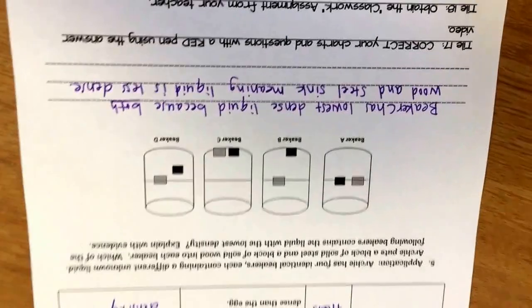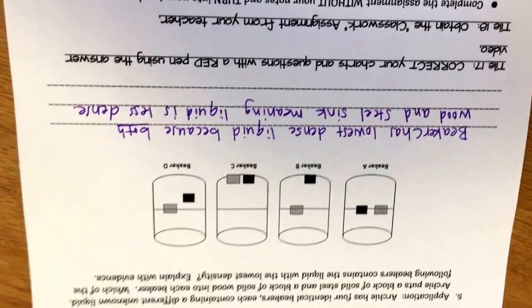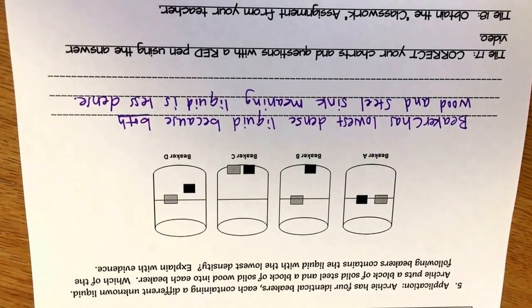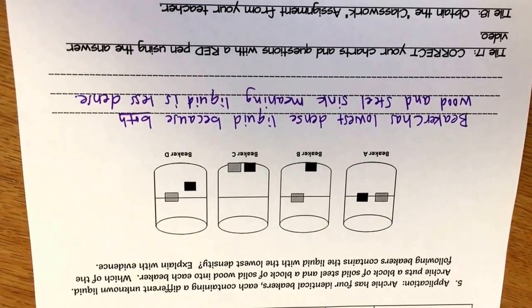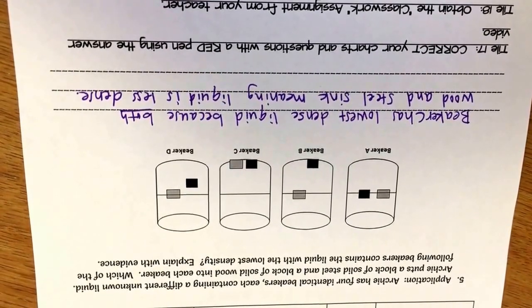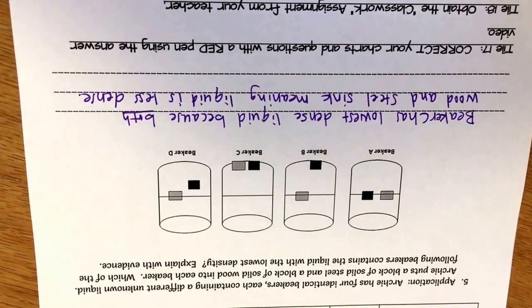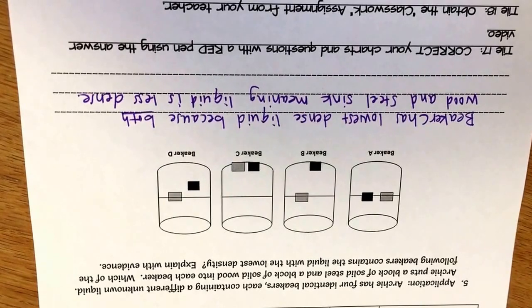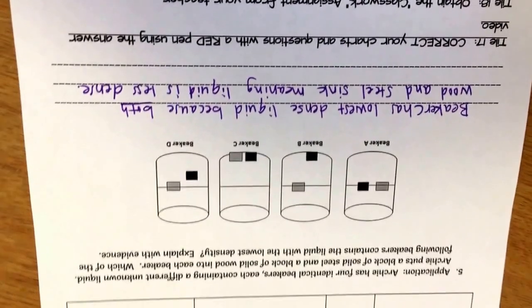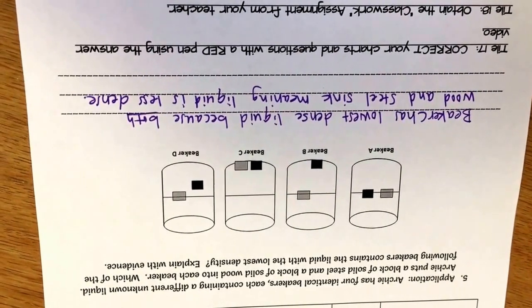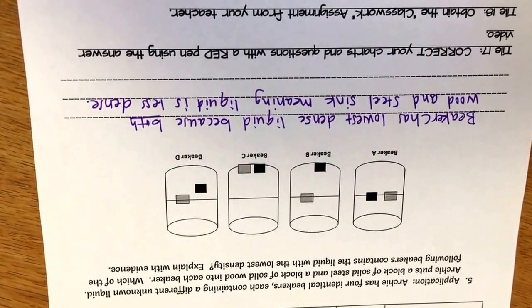So then I asked you to really think about it with Archie and his beakers. He has a block of wood and a block of steel. The beaker that has the lowest density is beaker C. That is because both of those blocks sunk to the bottom, which means that they are both more dense than the liquid, leaving the liquid being the least dense of them all. Make sure you make any corrections using your red pen.